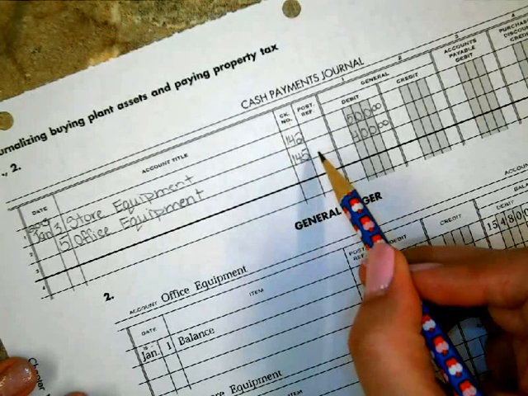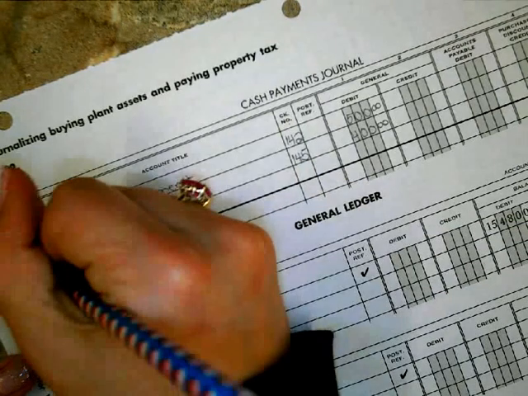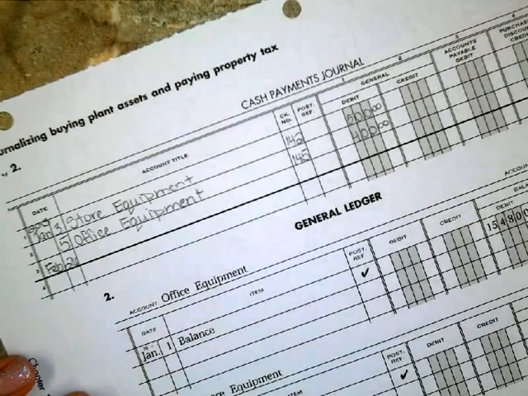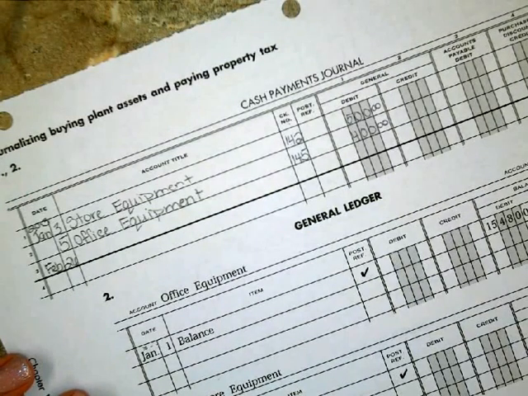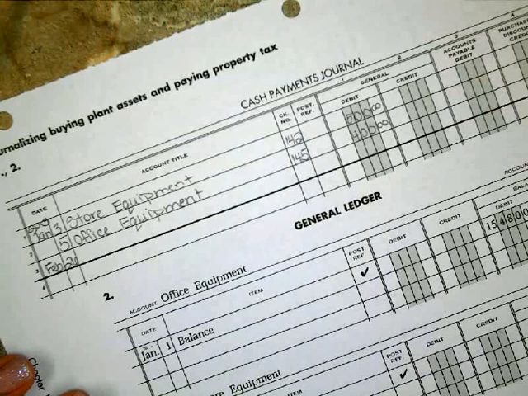Now we're jumping to February 26th, so I need to make note of that, February 26th. I paid property taxes on real property with an assessed value of $80,000. The tax rate in the city where the property is located is 3% of the assessed value. Okay? So this is where I need to get out my calculator.